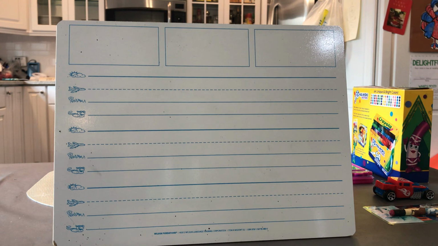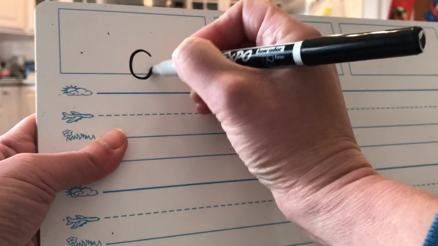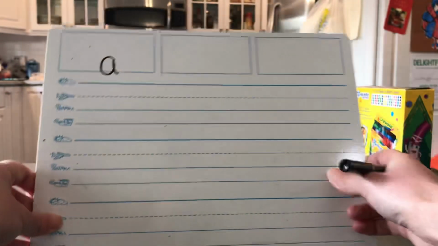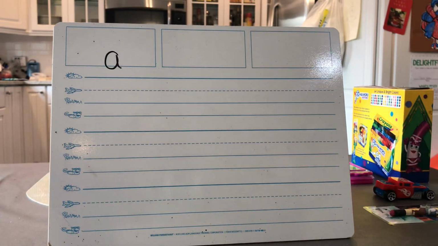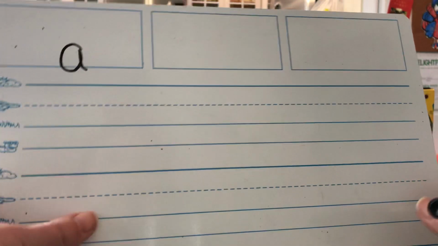Okay, we will start with sounds. I'm actually going to just do them in the boxes on the top so I have more space for my words. The first sound is ah. What letter says ah? That's right, letter A. Next sound, ah. Which letter says ah? Think of your vowels.